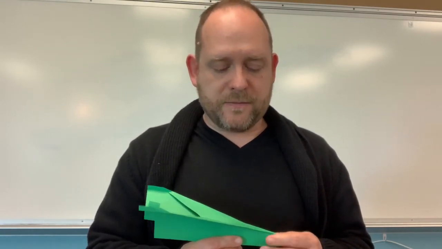So give the plane a good toss. Again, you're going to do 3 tosses. Take the average, because the average is going to give you a more accurate picture of what your plane can do over the long haul. You might get a really, really long throw, but it might just be a fluke. Or you may have a really short throw for your first one and then get 2 really long throws after that. That's why we do averages.